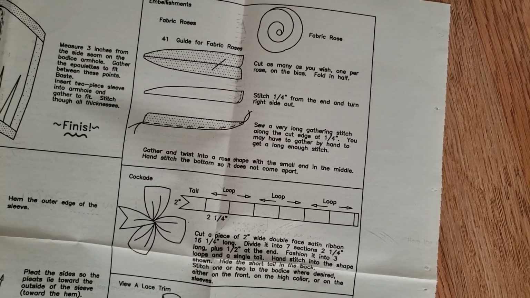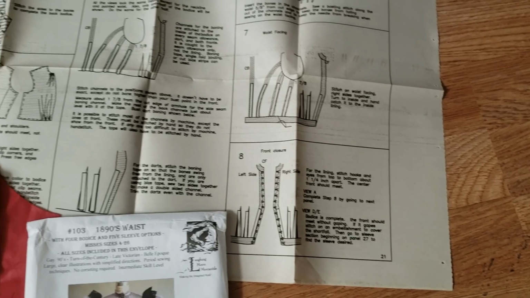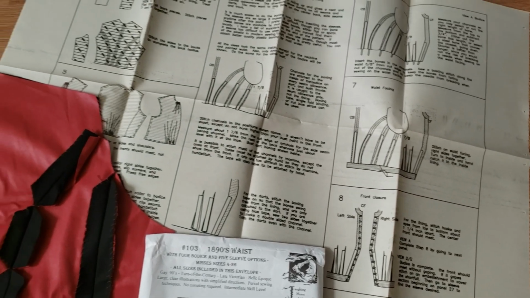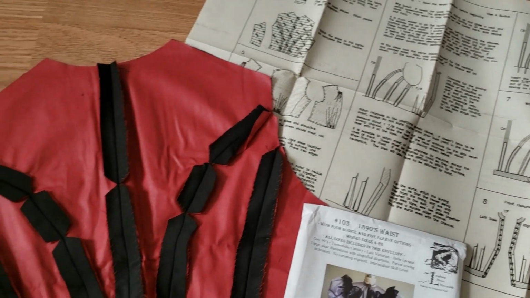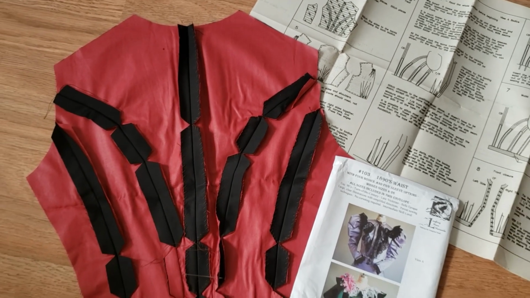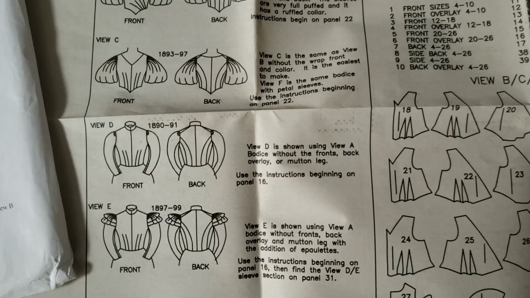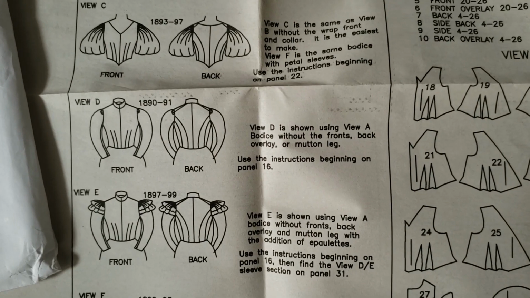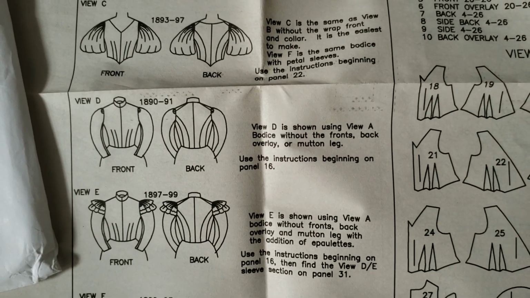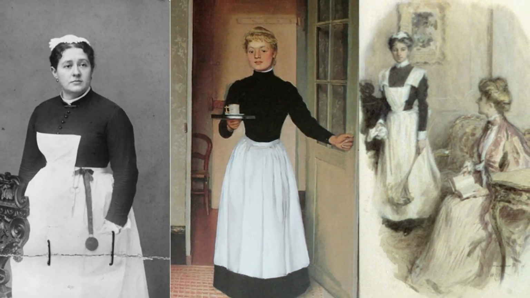I'm impressed by how thorough and historically accurate the instructions are. The seam lines and seam finishes are exactly what you'd find in an extant 1890s bodice. I also appreciate that this pattern allows you to make a simple bodice with a high collar, exactly the kind of garment that someone in domestic service would have worn.